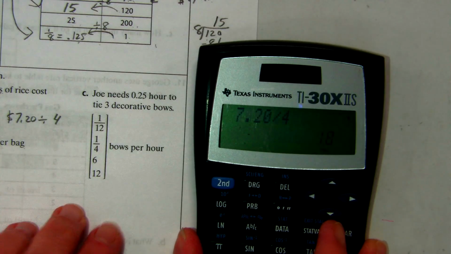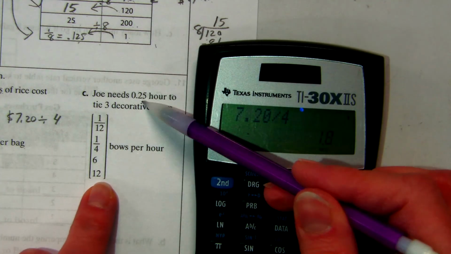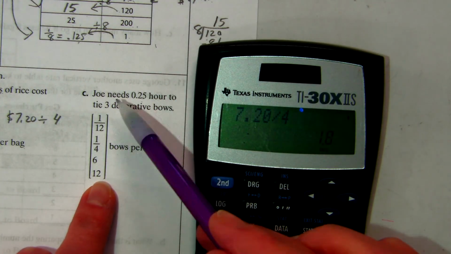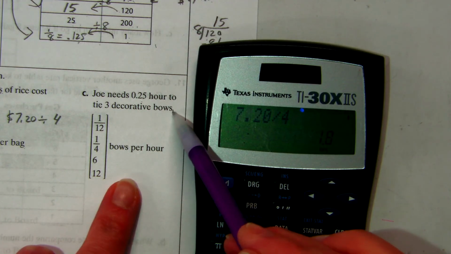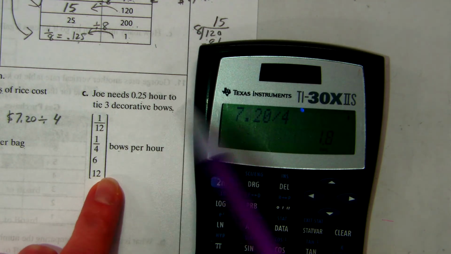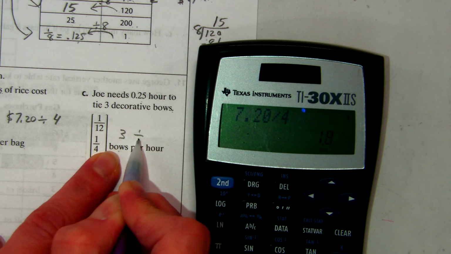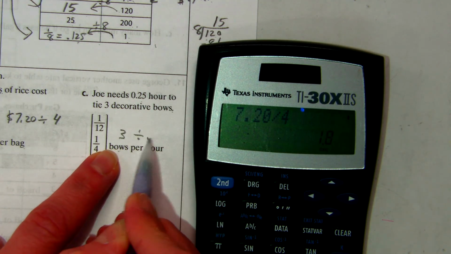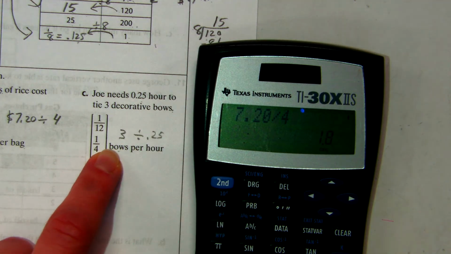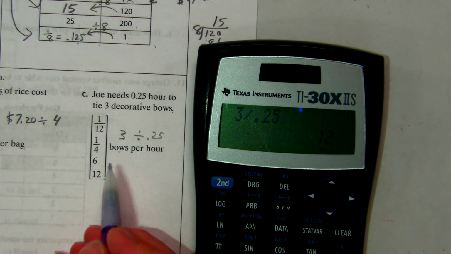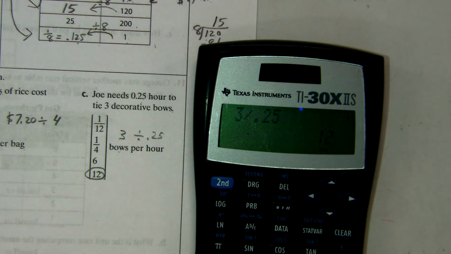Okay, and then there's just one more. So Joe needs a 0.25, a quarter of an hour, to tie 3 decorative bows. So they want to know bows per hour. So I'm going to put 3 for bows. Per means divide, and then it's hours, 0.25. So 3 divided by 0.25 is 12. So that's 12 bows per hour. Woohoo! So this is kind of what your test will be like.